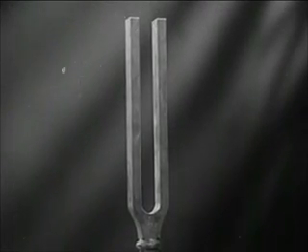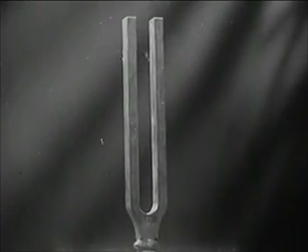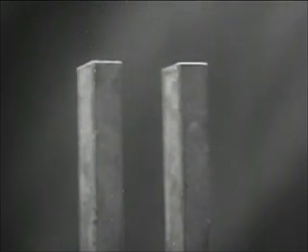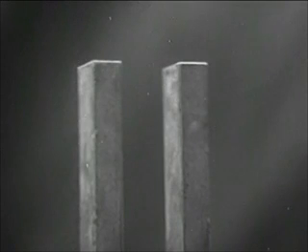When the fork is struck, its prongs begin to vibrate. These vibrations set up invisible waves in the surrounding air. We can picture these waves as animated drawings.